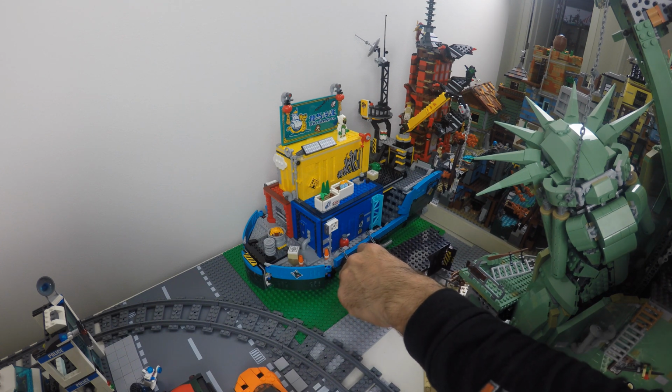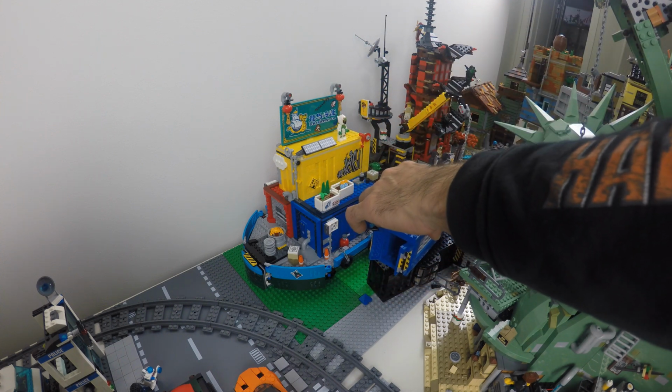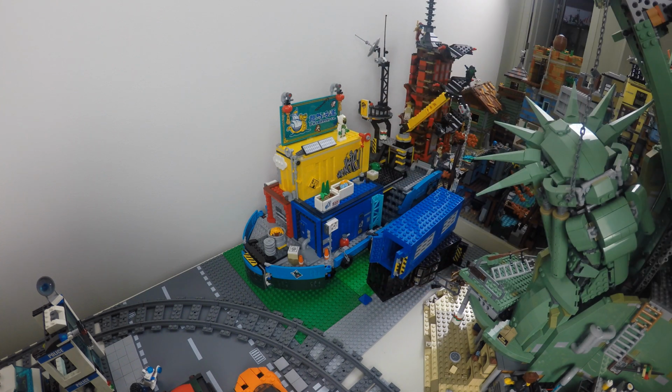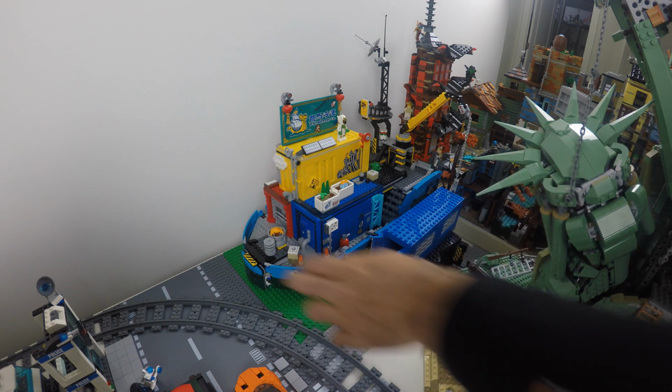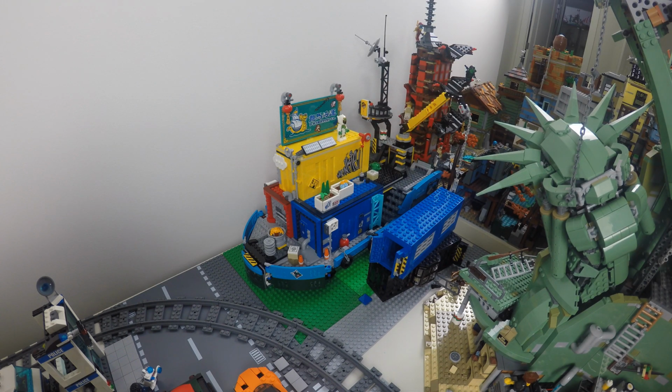So one, it kind of looks like an abandoned shipyard that used to be in function, and two, more residencies in the Ninjago district. Perfect. Well, that's going to be fun to build. Another big change once we get this all filled in. I think it's going to blend seamlessly into the Ninjago district.